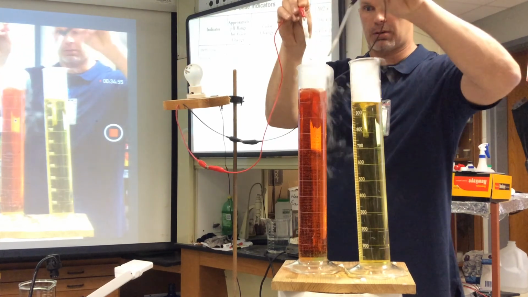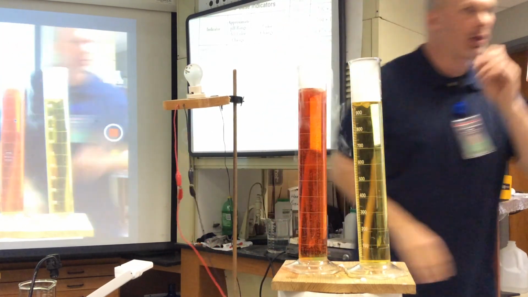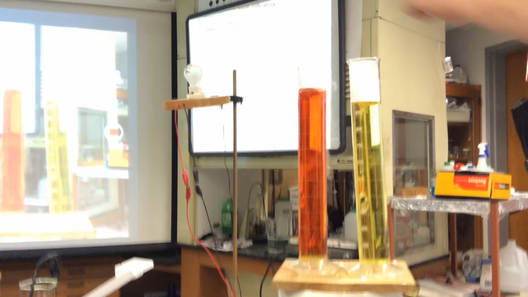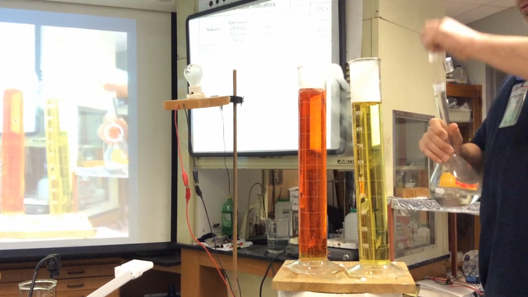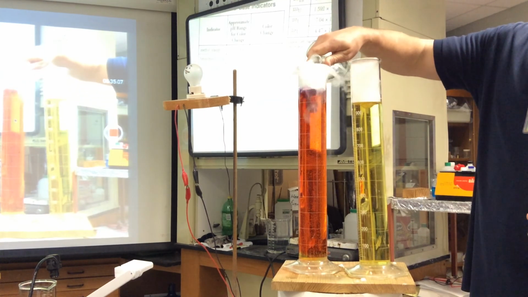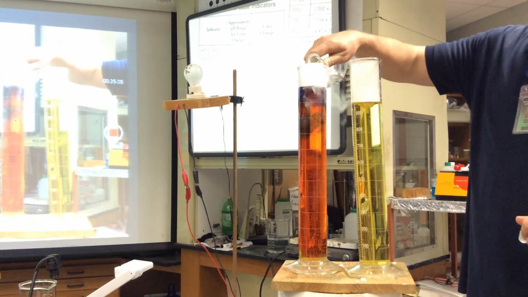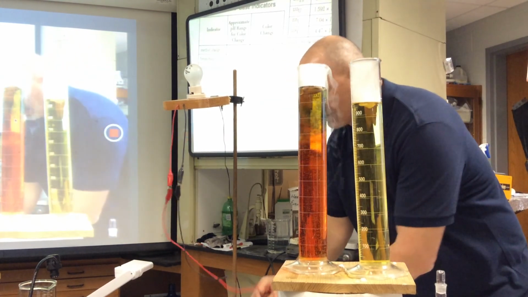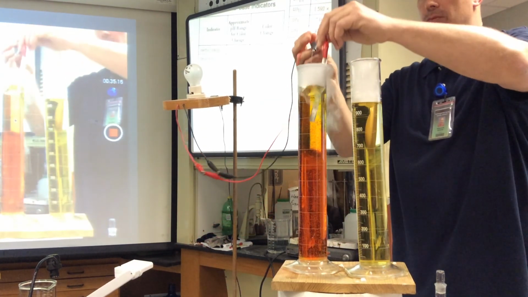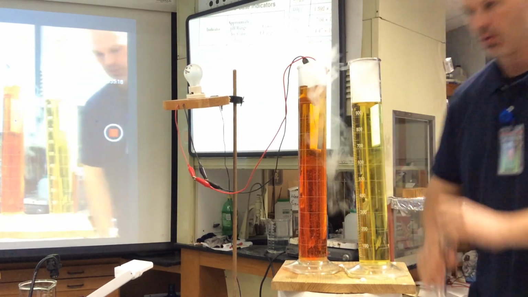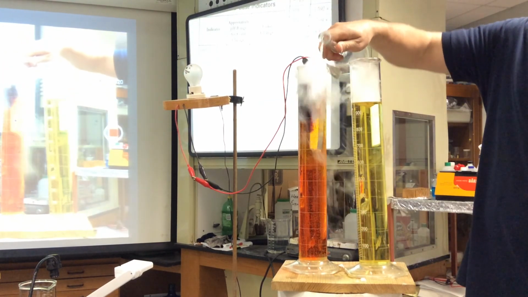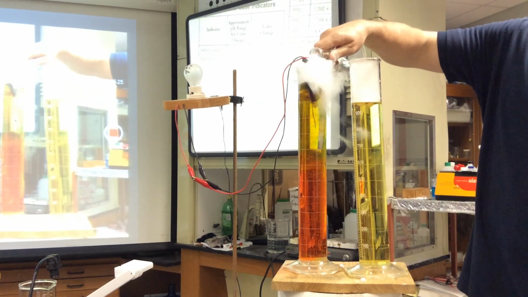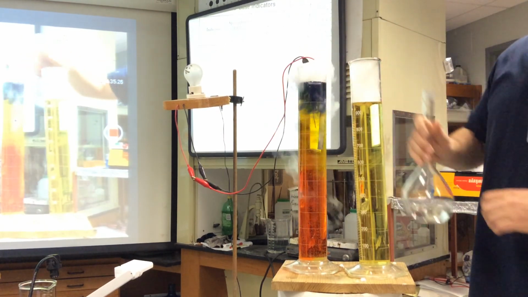Okay, so what I'll do here, let's add a base to this. What's going to happen to my color here? So I'm adding a base, which should be increasing the number of ions here. So what should Ernie do? You get anything from Ernie? No. You have to increase the ions a lot for Ernie to light up.